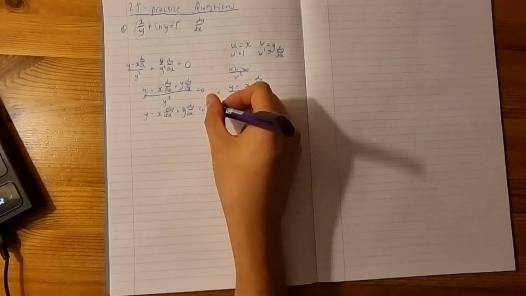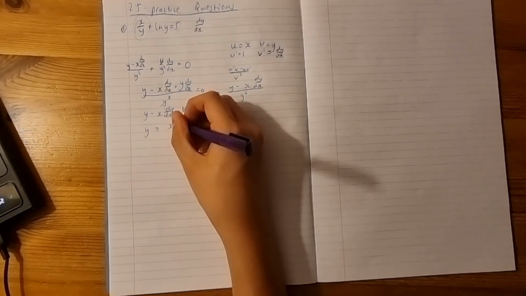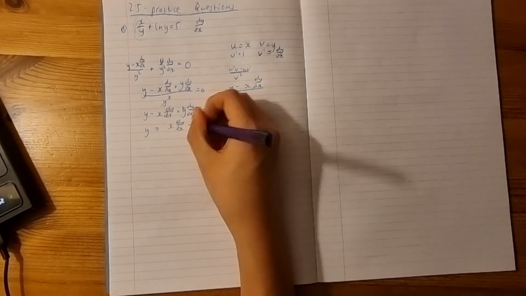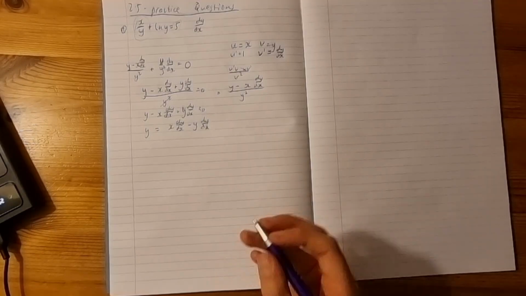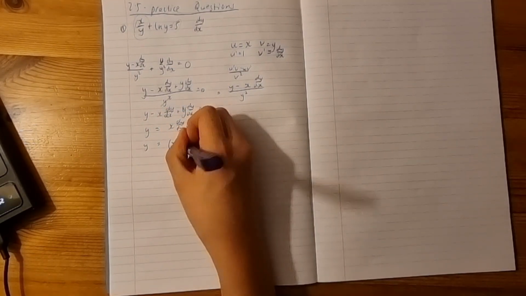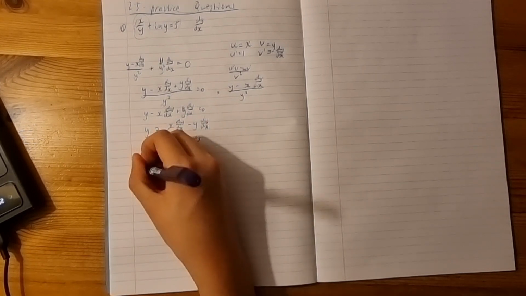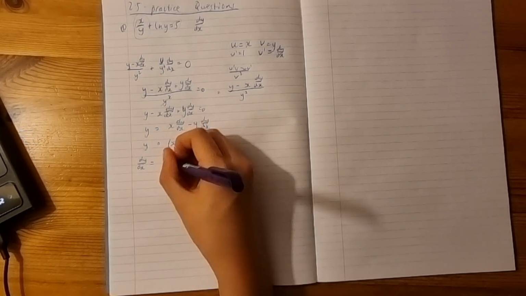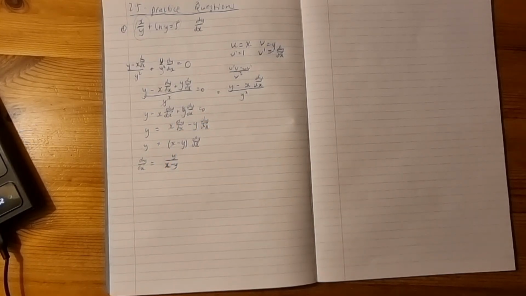So now we're going to actually add this to this side, so we get y is equal to x dy over dx minus y dy over dx. Instead of taking this away, just so we keep signs nice, which means that y is equal to x minus y dy over dx, and so dy over dx is equal to y over x minus y. Alright, and that's our answer. It's as simple as that.